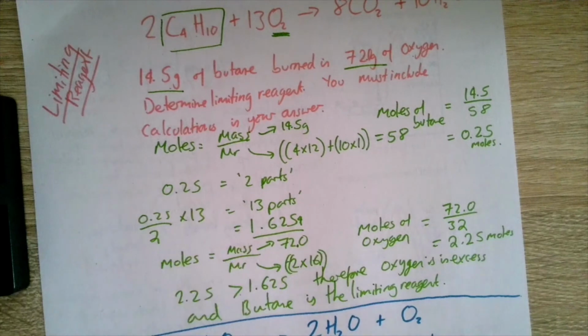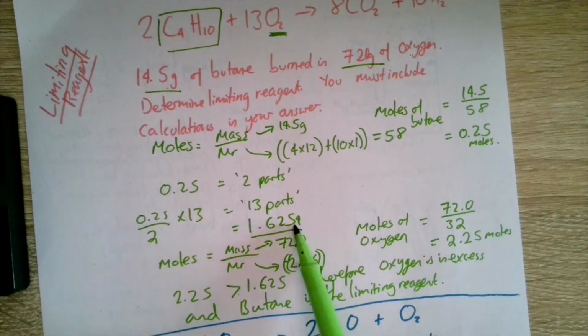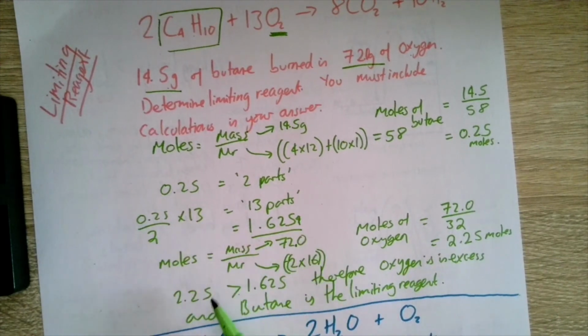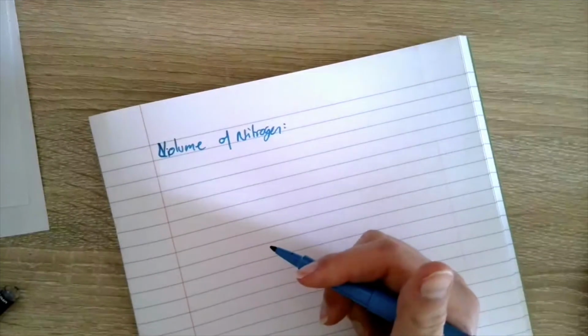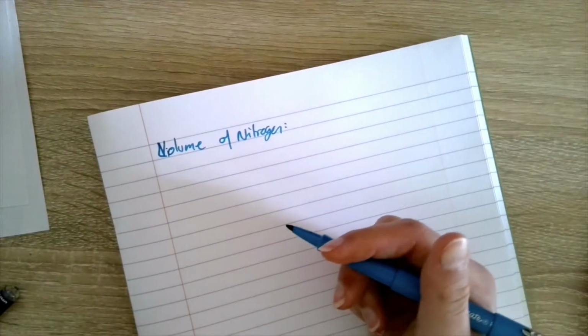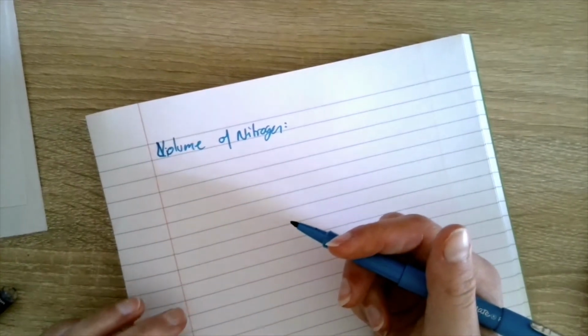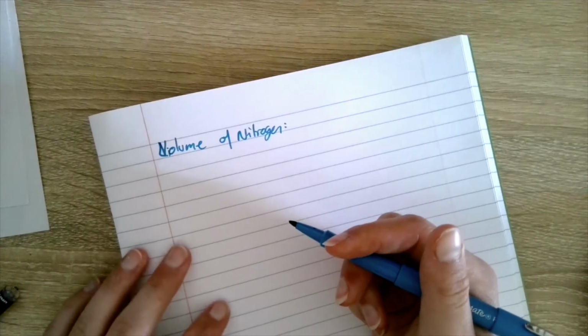So we must have calculated the 1.625 and compared it to the 2.25 in order to get our full 4 marks.